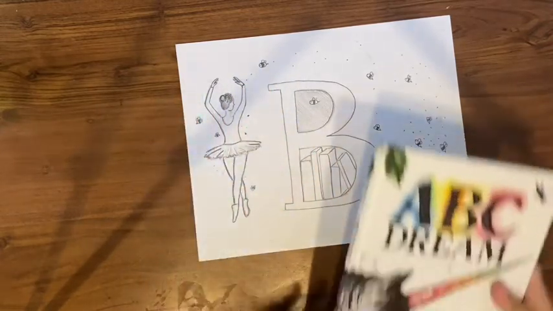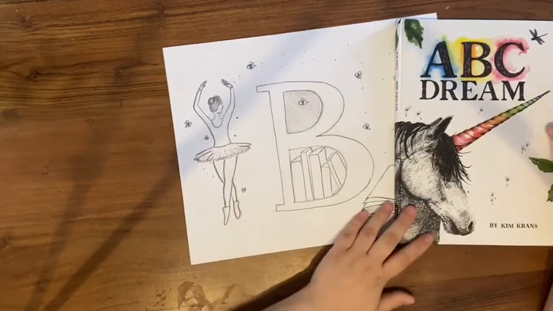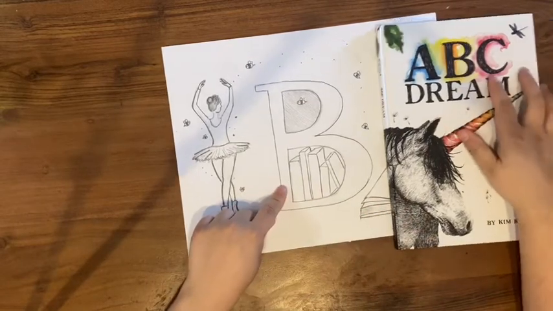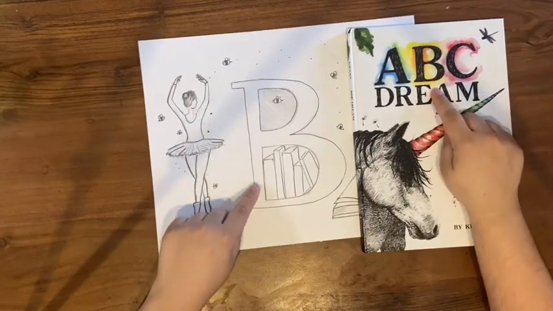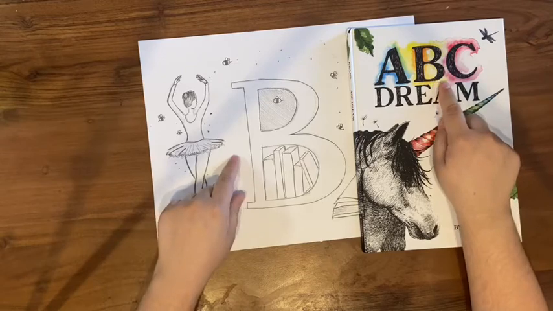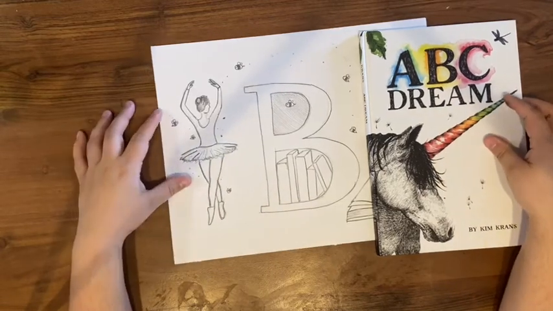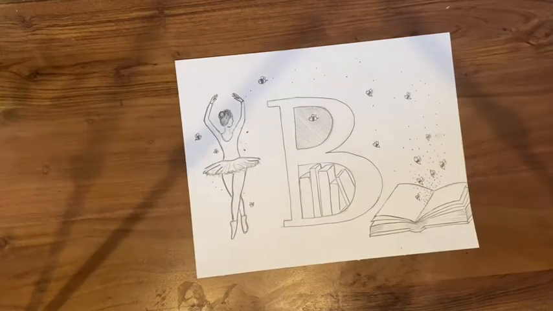Now, in the book, they picked a style of writing that I did similar to the book, but you don't have to do that style. This is your artwork. You can pick a different style. Something that you could look up online would be fonts, so that you could find different styles of writing that maybe you want to do your letters in.